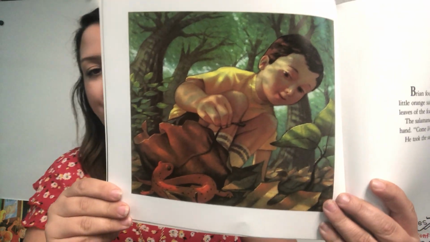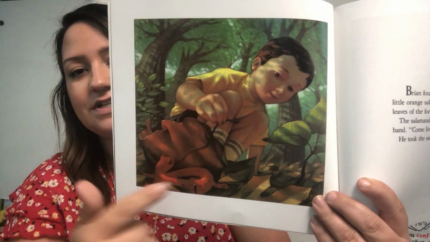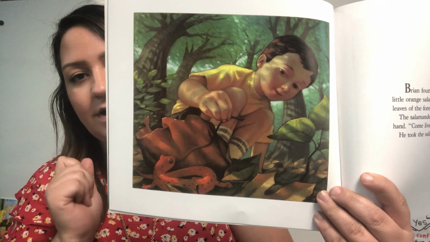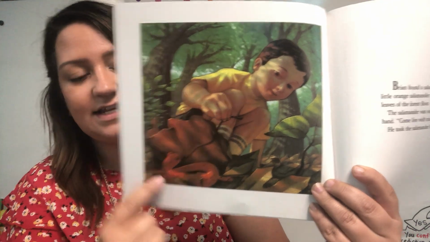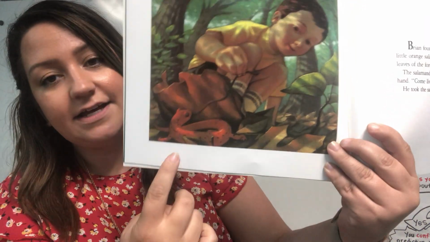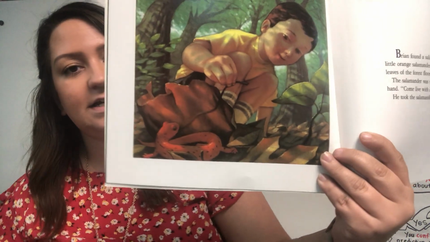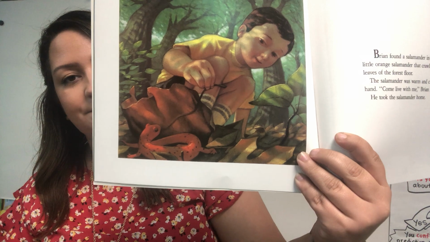Let's look at the picture and see what the illustrator created. So it looks very similar to what I pictured in my mind. You can see even the salamander, like I said, he's kind of blending in. He is an orange color, but he's blending in with some of those dried leaves. All right, let's look at the next page.